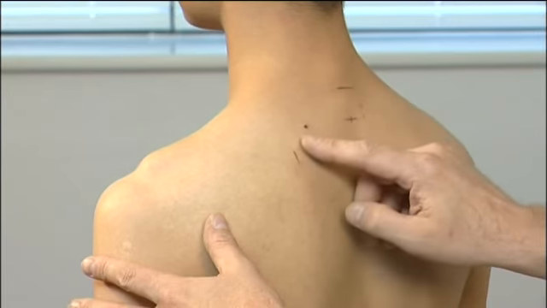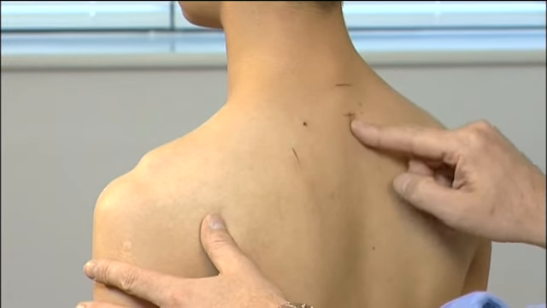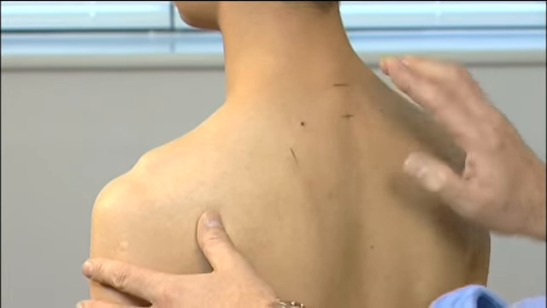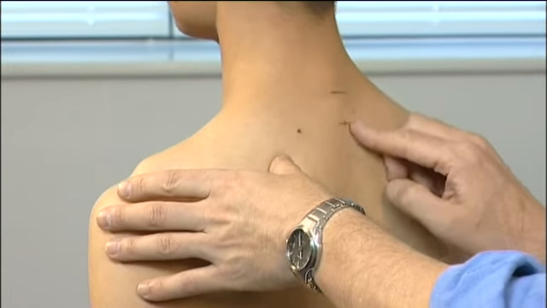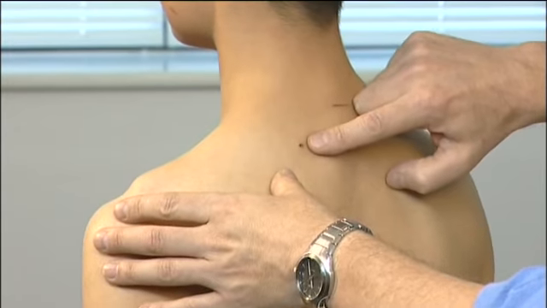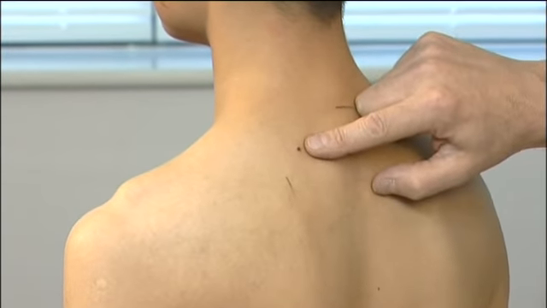Small intestine 15 is located 2 cm lateral to the inferior border of C7. Locate your C7, use the medial border of the spine of scapula to dictate your 3 cm mark, move out 2 cm to find this point.